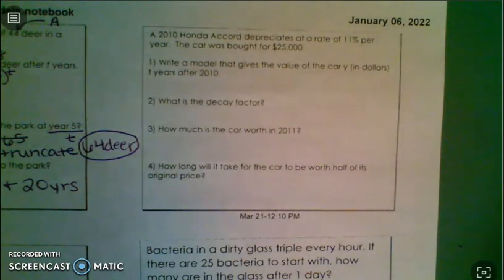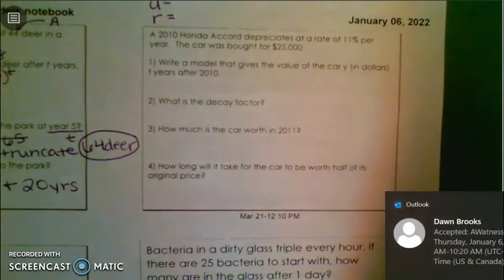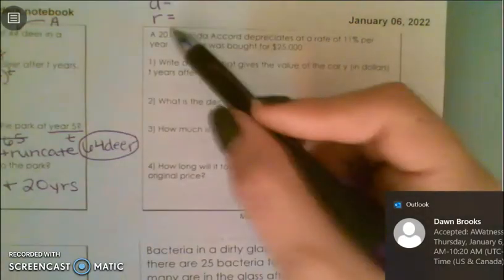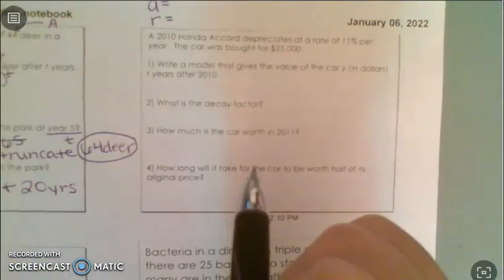A 2010 Honda Accord depreciates at a rate of 11% per year. The car was bought for $25,000. So we need a couple things. We need to know the A, the R, and that's all we know right now. So the A, remember, is your starting amount. So your starting amount is $25,000. That's what it was bought for.